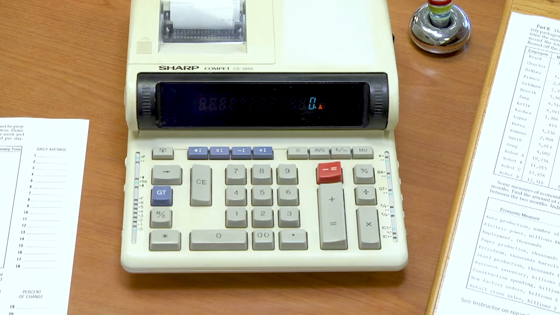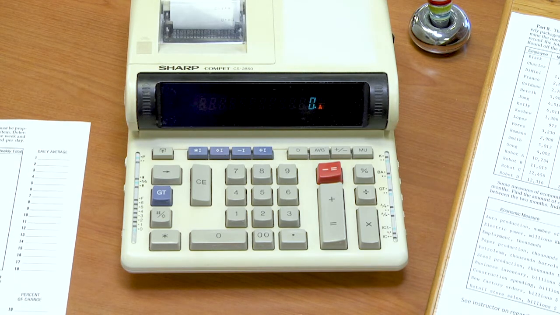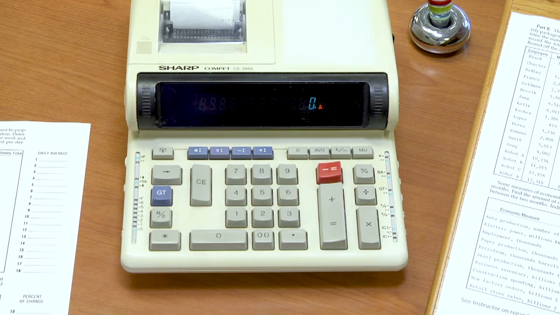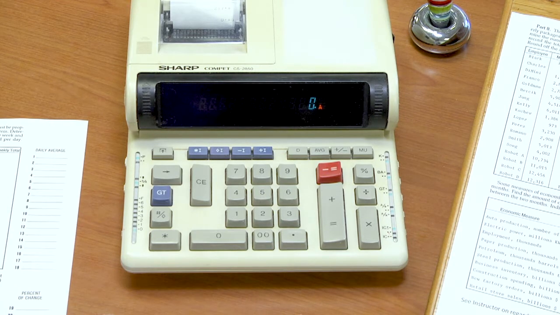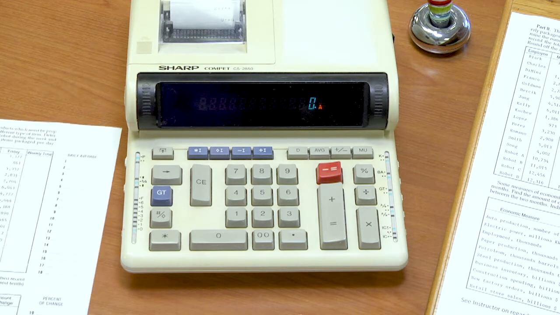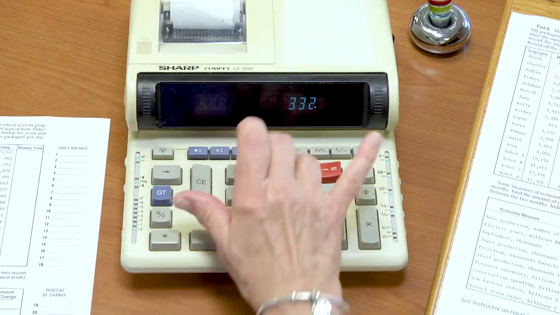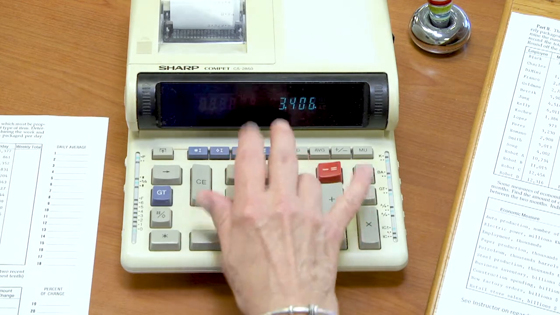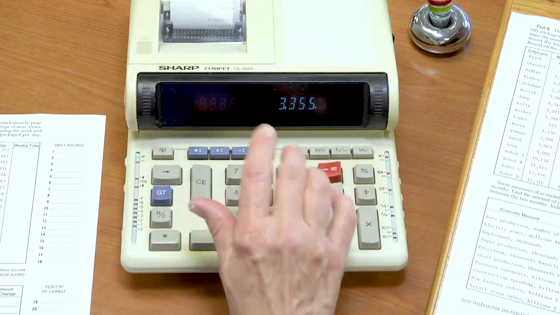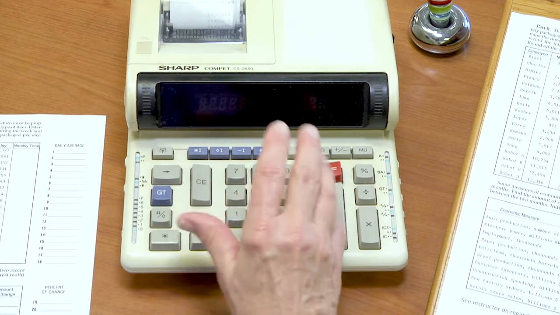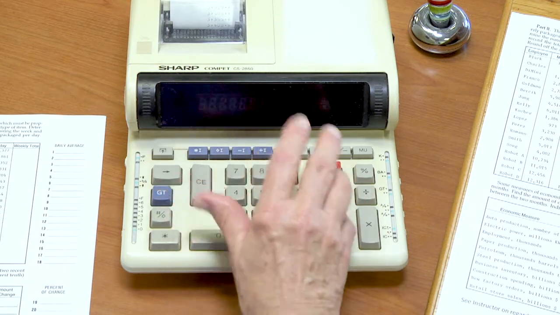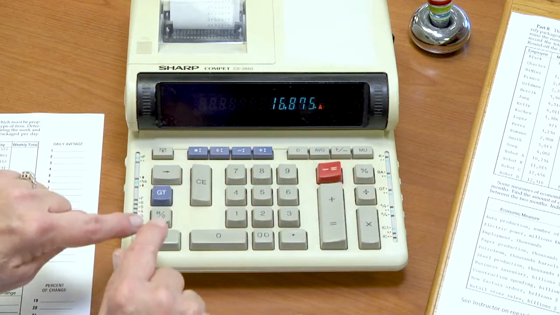So what we'll do is we'll add up the 5 days, and then we'll hit the average button. And that will give us both of our answers, the weekly total and the daily average in one shot. It's pretty awesome. Here we go. 3329, 3416, 3355, 3408, 3377. Now notice I did not hit that key.